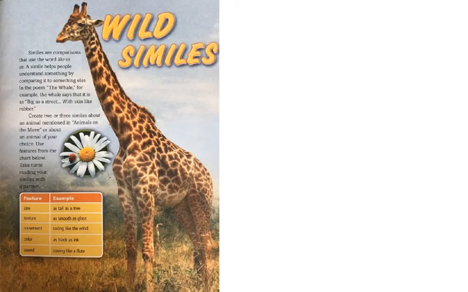When you write your similes today, I want you to make sure that you keep all of your similes, because when we do our partner activity on Friday, one of the things you get to do is share your similes with your partner.